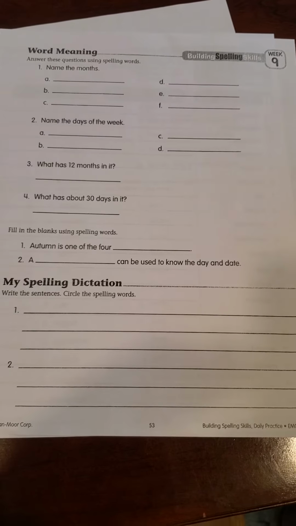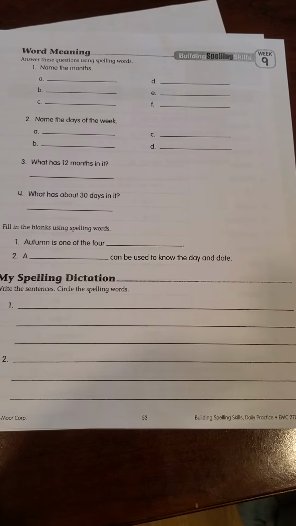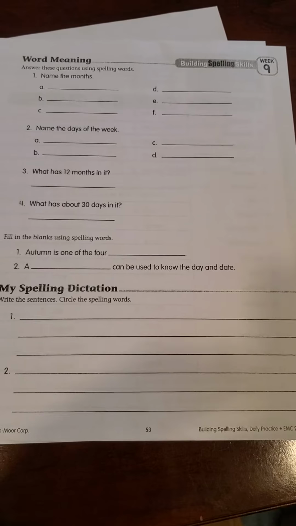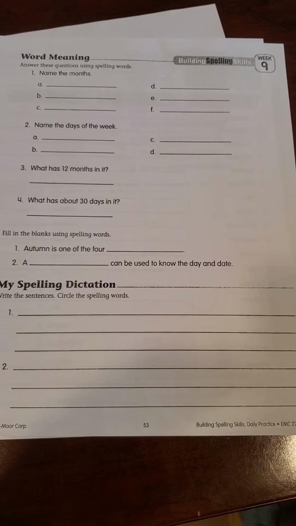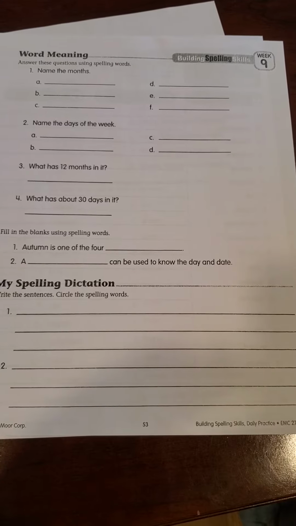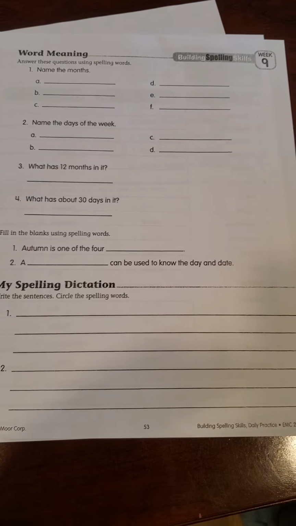And then you're going to do the same thing for number 2. You're going to create a sentence using one of our spelling words from the list. All right? And then you're going to circle the spelling word. Remember, you need to use at least one spelling word in each sentence. You can have more than one spelling word. I know some of you guys like using more than one spelling word. That's awesome. Just circle the spelling words that you use.